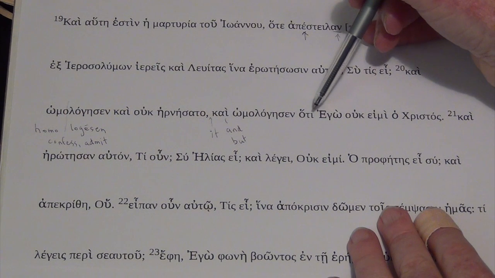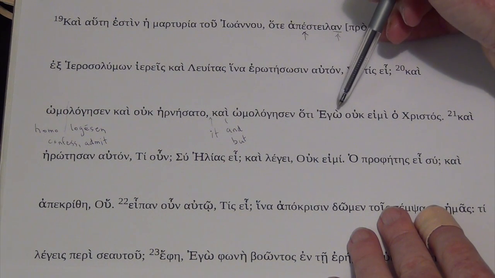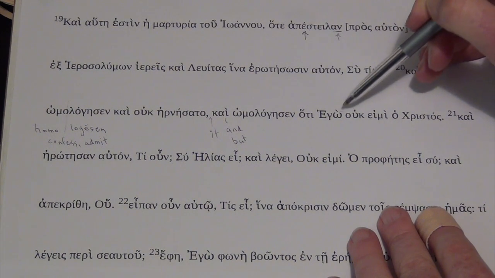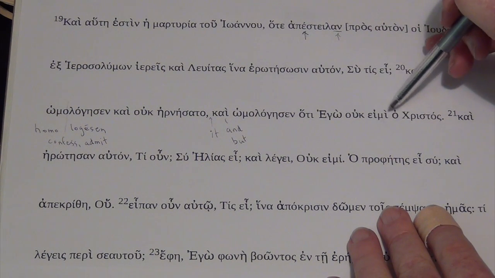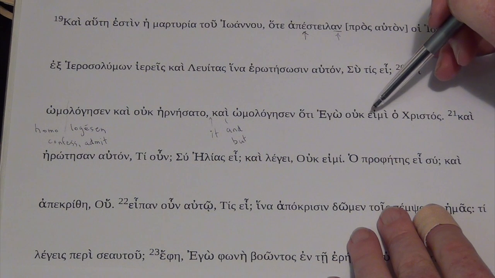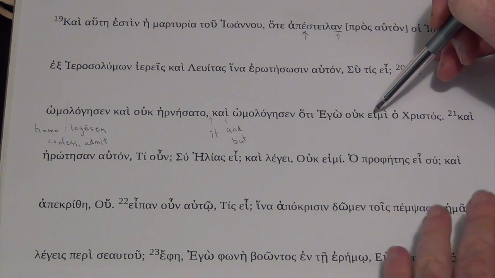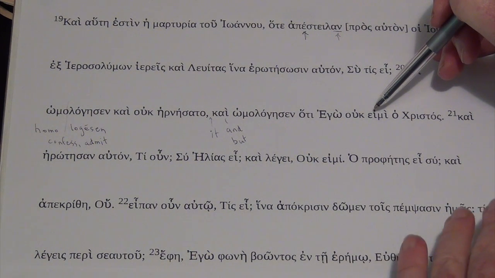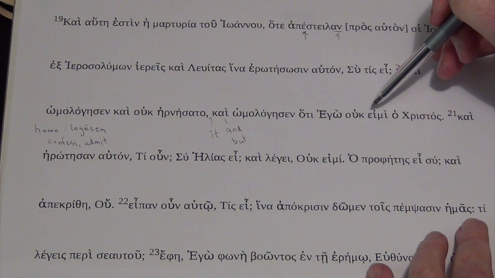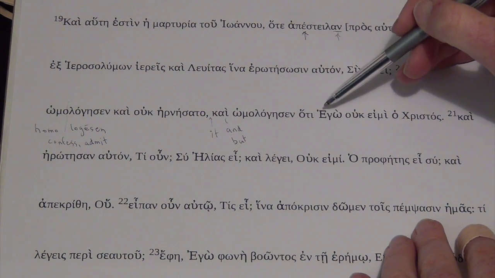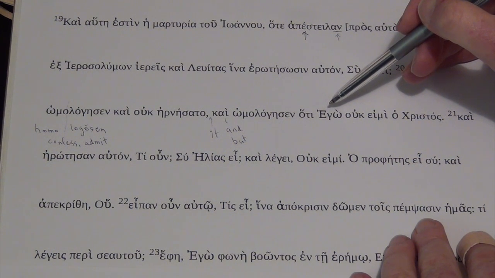That, here hoti just means that, ego, I, ouk eimi ho Christos. Now the ego part is already included in the eimi, so eimi means am. So by itself it's sufficient, because it tells us that it's the first person, the ego, I. But when you're adding it, also using the separate pronoun here, it's putting a little bit of emphasis on it.